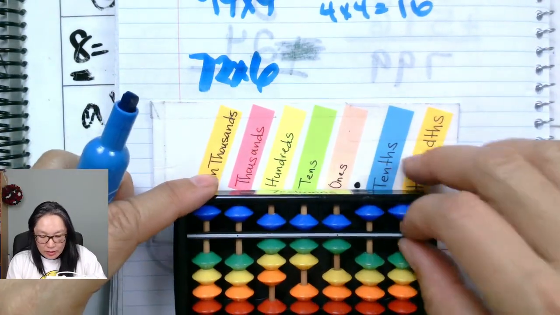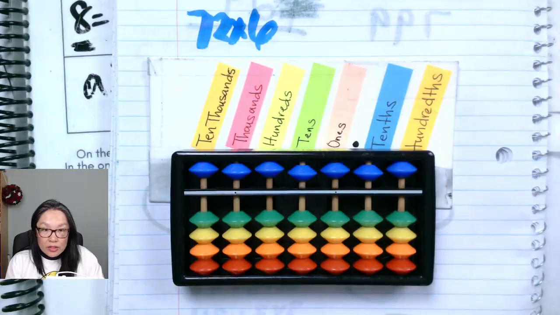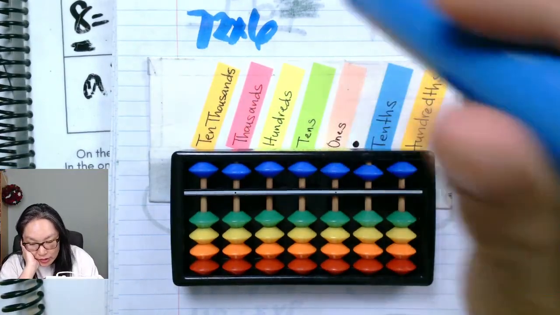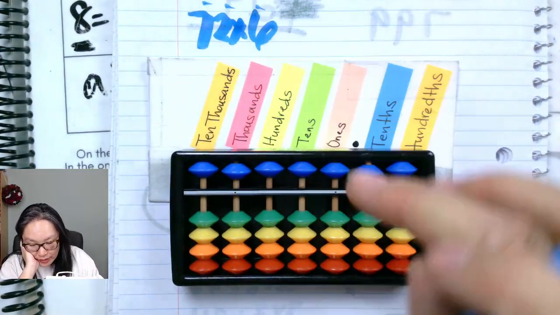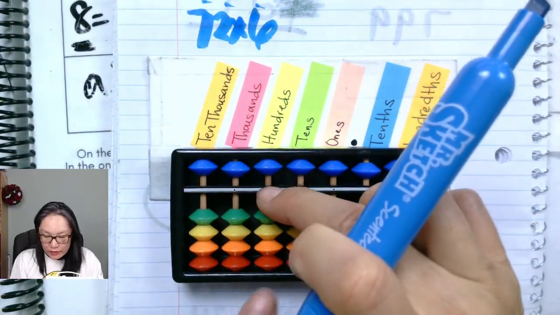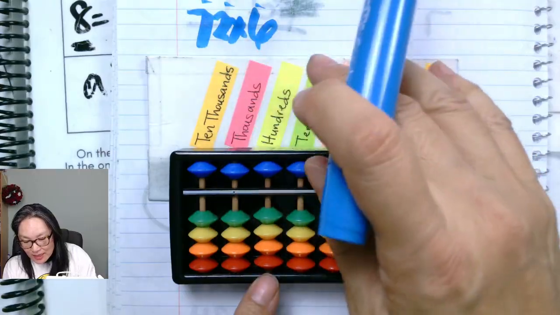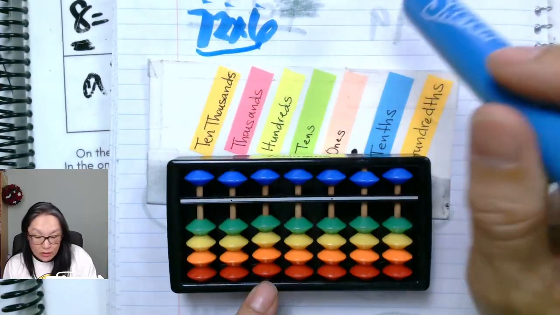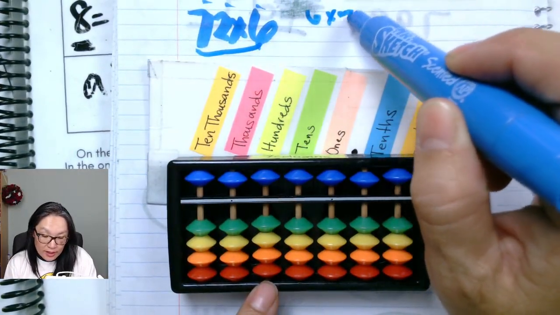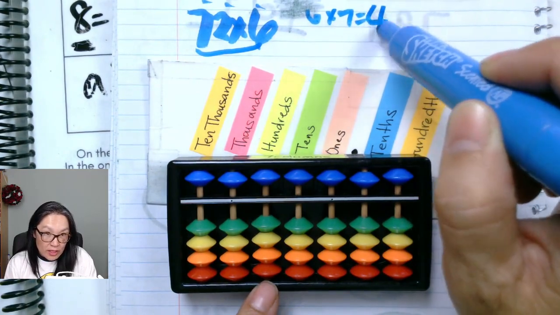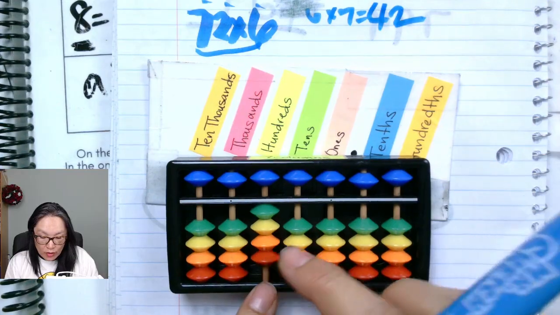Okay, so here we are. We're going to do that, and we're going to do that. So again, what are we going to do? We're going to count our digits. 1, 2, 3. 1, 2, 3. The first thing we're going to do is 6 times 7. 6 times 7, oh my gosh. 6 times 7 is 42. So I add my 4, I add my 2.